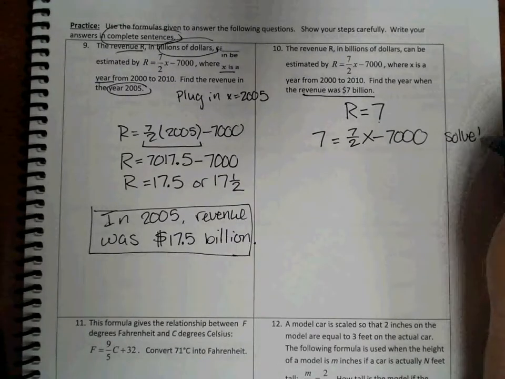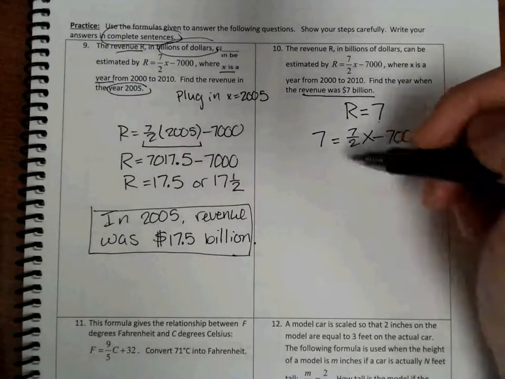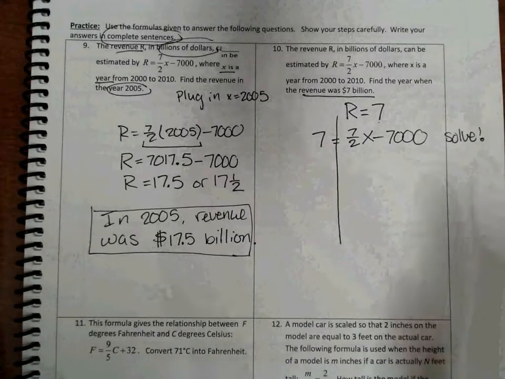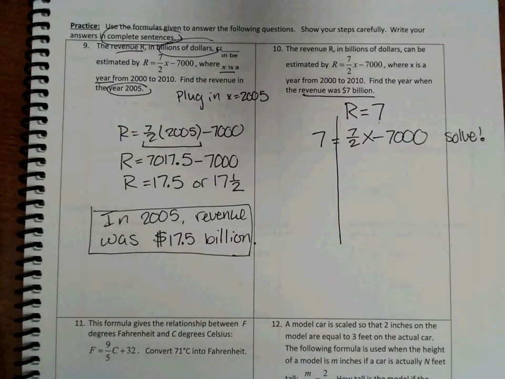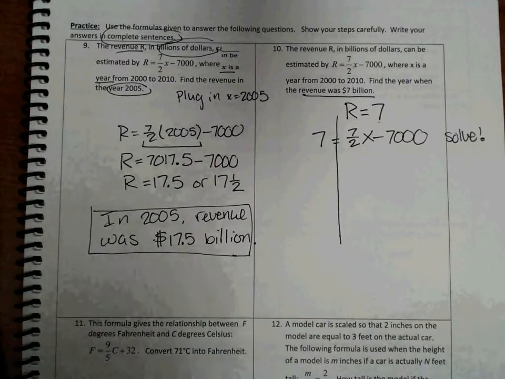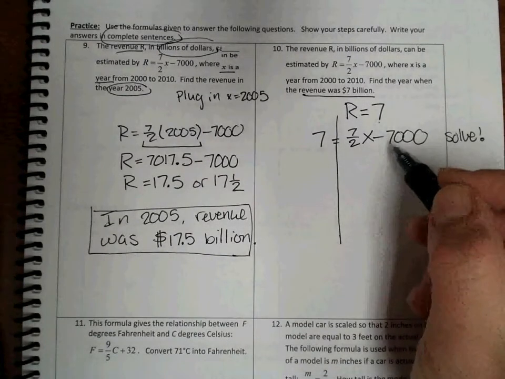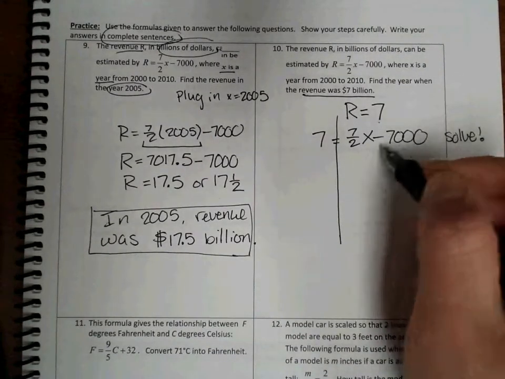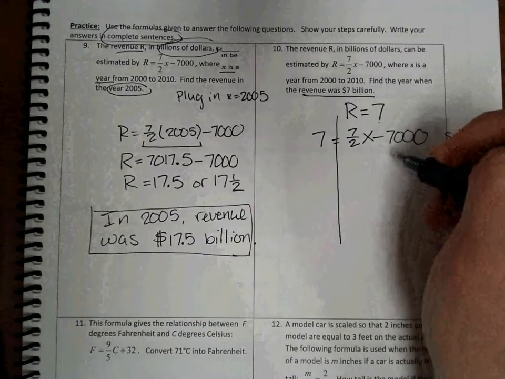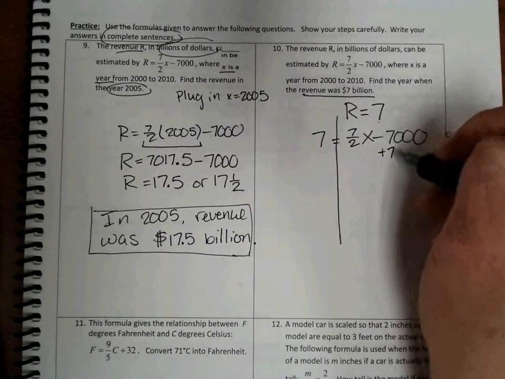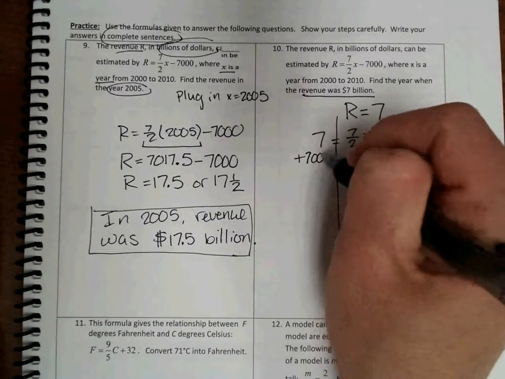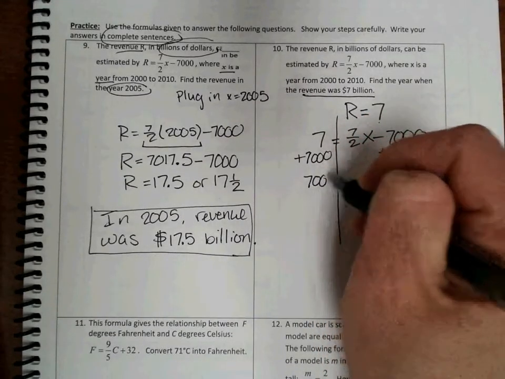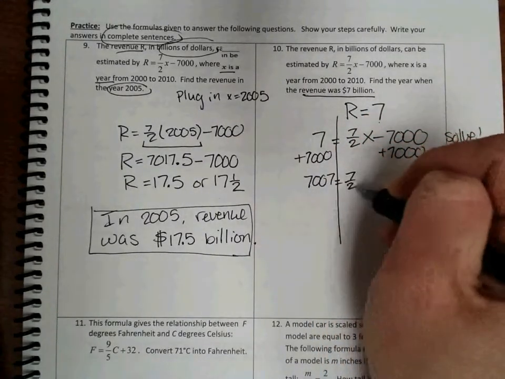So we talked about solving equations. It helps to draw a vertical line, and then anything you do on the right side of the vertical line, you've got to do on the left side of the vertical line. We always add or subtract first, and then multiply or divide. So I need to first just take care of this minus 7,000. If it's subtraction here, then I'm going to go ahead and add 7,000 to both sides. So that gives me 7,007 equals 7/2 X.